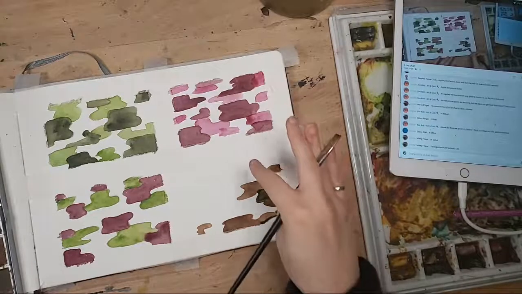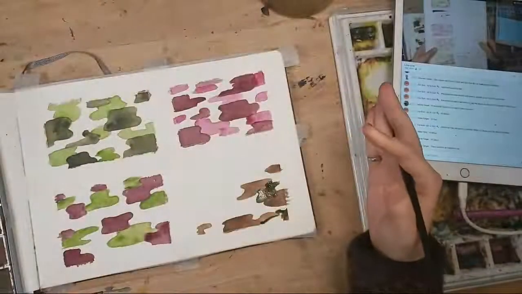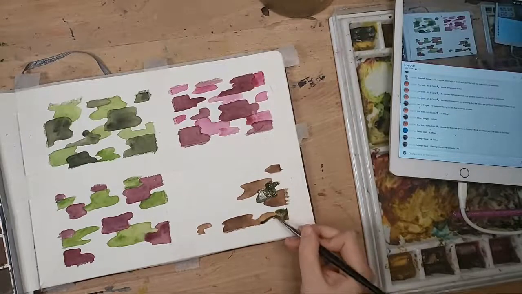So these are just the same as these, only for real this time. And then on the opposite page, yeah.